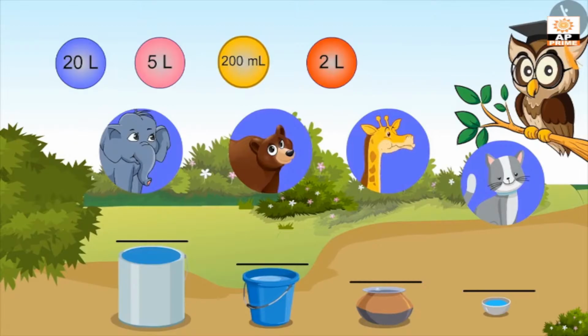So 2000 milliliter is much less than 1 liter. So, according to you, what will be the right answer? According to me, a drum has a capacity of 20 liters. Very good. Okay, so the capacity of bowl will be 200 ml.